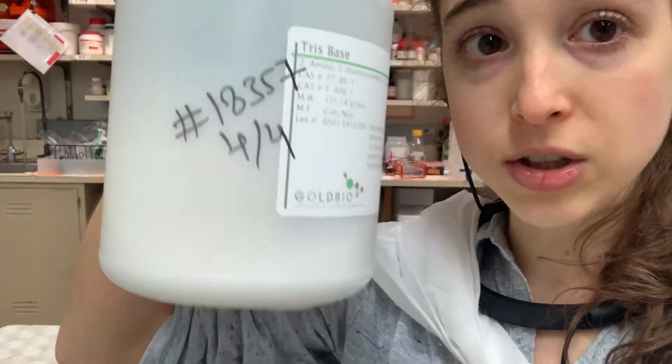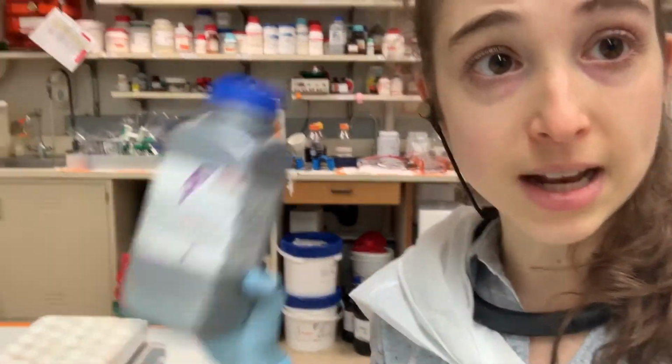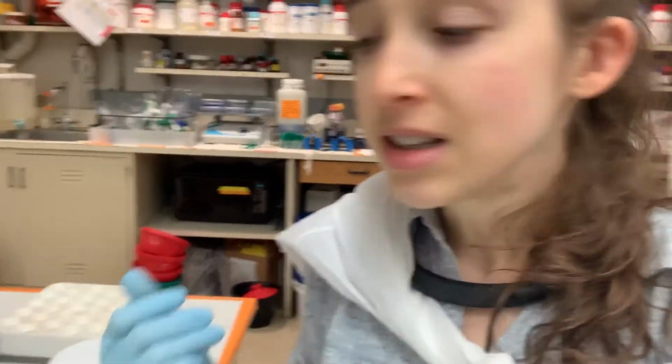So you're going to need to add less of the base to get the same amount of tris as you would for the hydrochloride if you went by grams. If you did it by weight percent, you would have a different amount of tris, right? So we don't really use weight percent if we're trying to make solutions in that sense.